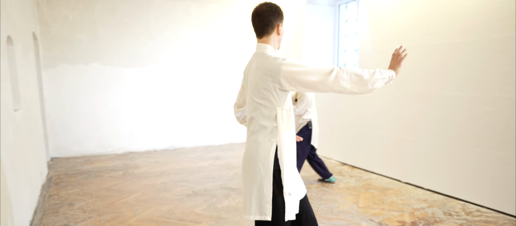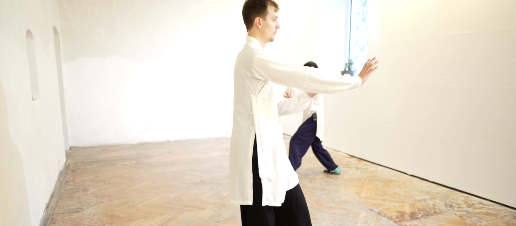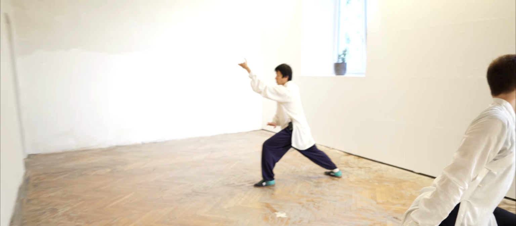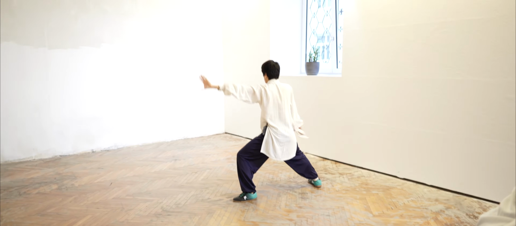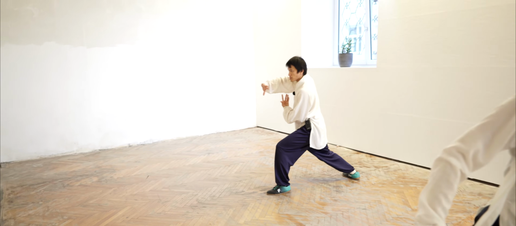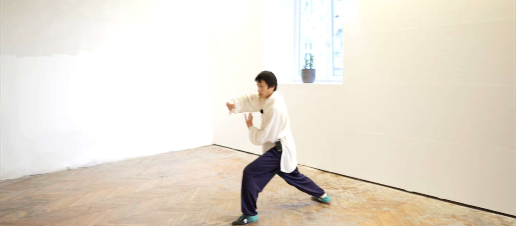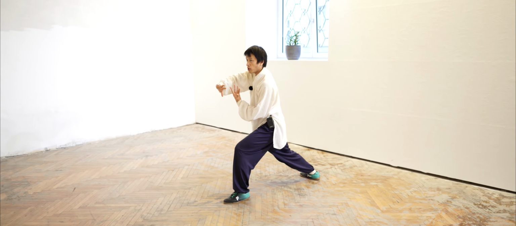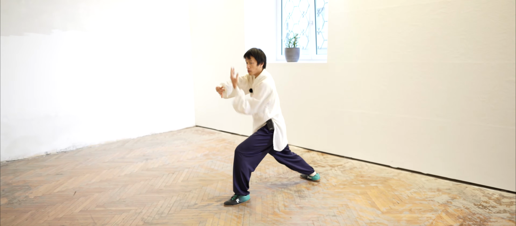Now, the left hand comes out, and you step forward into 弓步. Long movement. Again, and in the explosive movement called 发劲, you will turn the stance into 马步 while the hand peers out to the top.